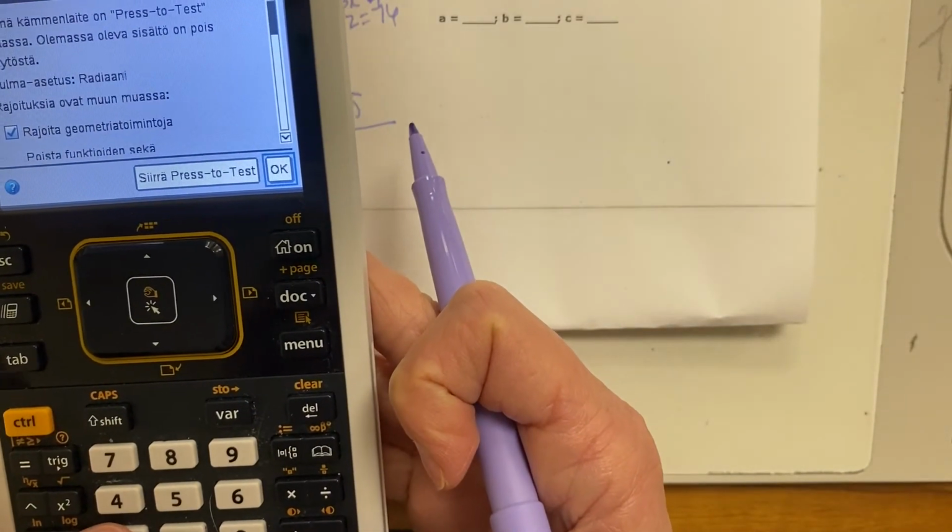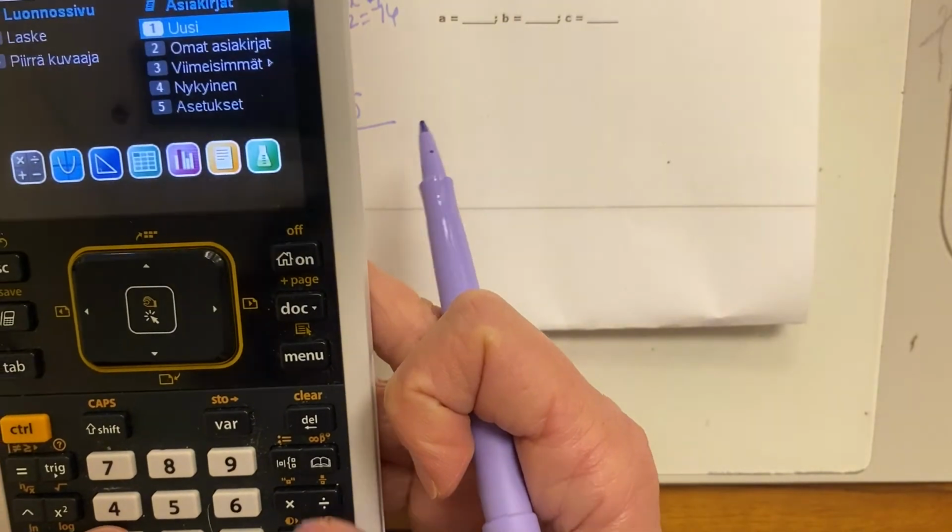Oh, somebody changed the language, so it looks like this one that I grabbed is in Russian.